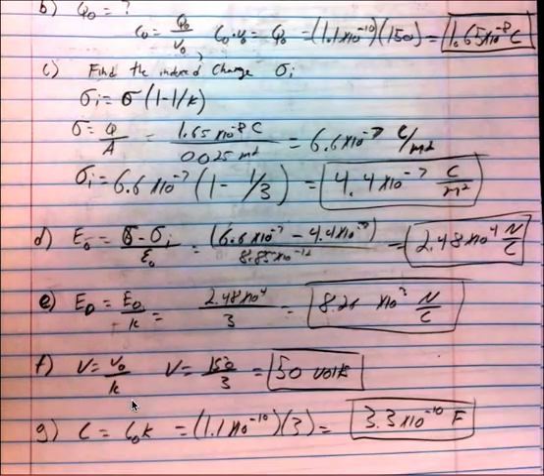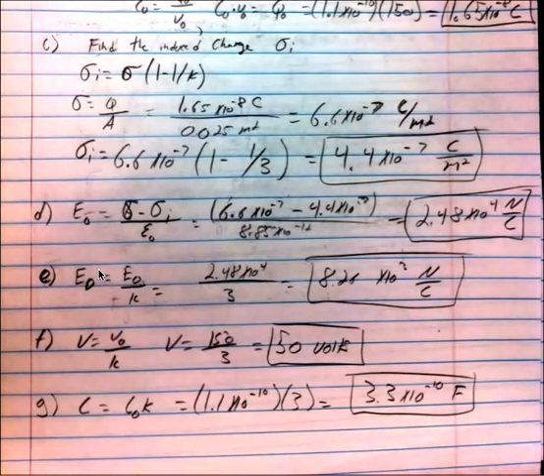Part E, scroll down. Part E is asking for the E field in the dielectric. To do this, we're just going to take the electric field that we found from the previous question and divide it by k. When we do that, we're going to get 8.26 times 10 to the 3 newtons per coulomb.